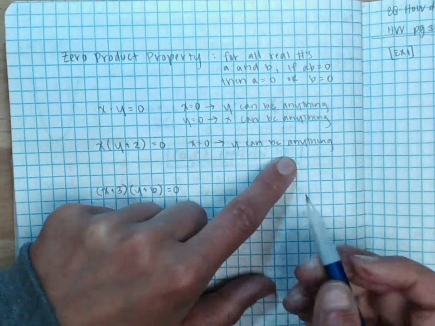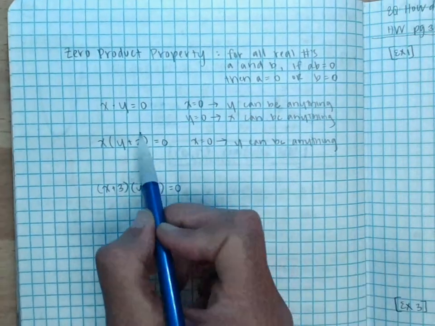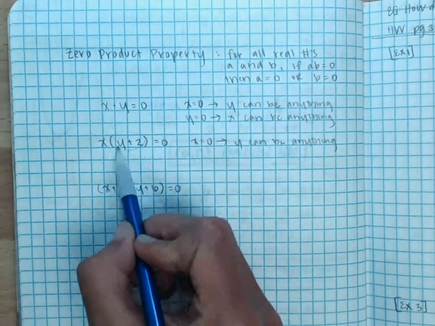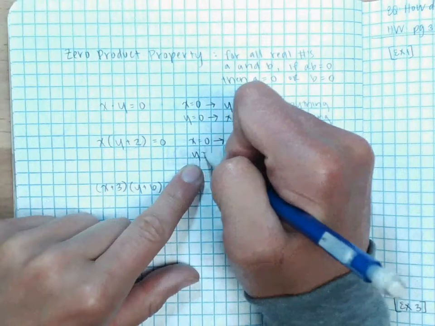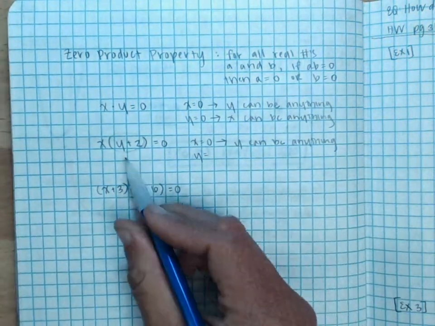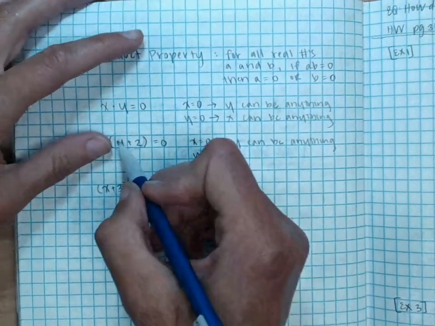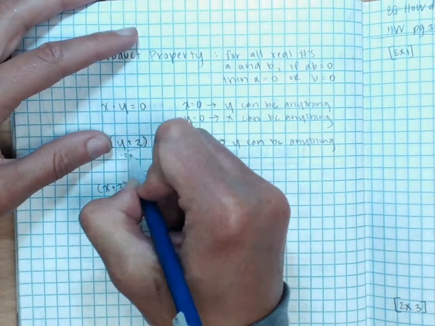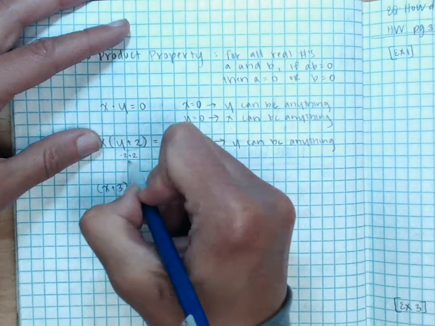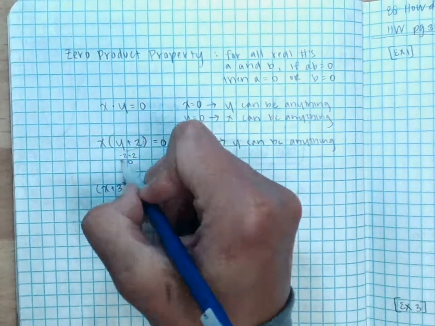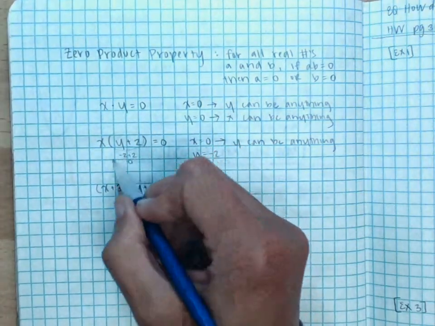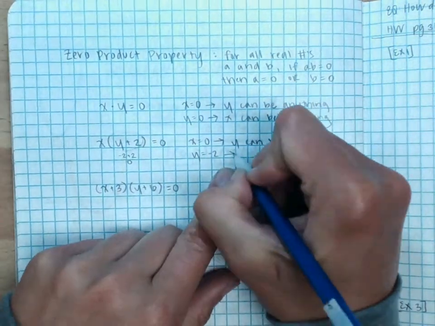Now, how do we get this equal to 0? y must be equal to -2. If y equals -2, then this here is equal to 0. And then if this is equal to 0, then x can be anything.